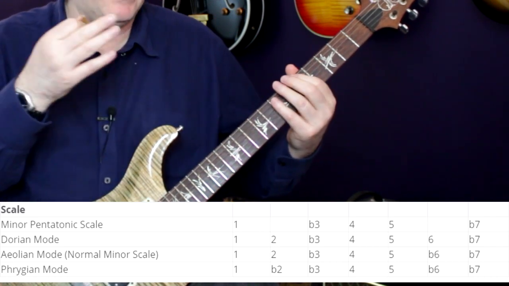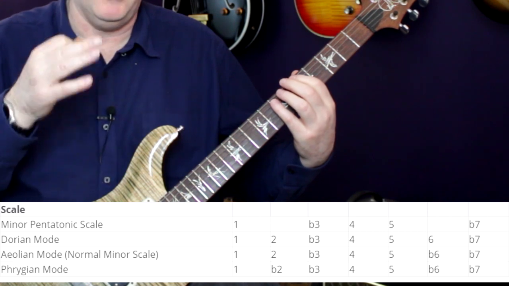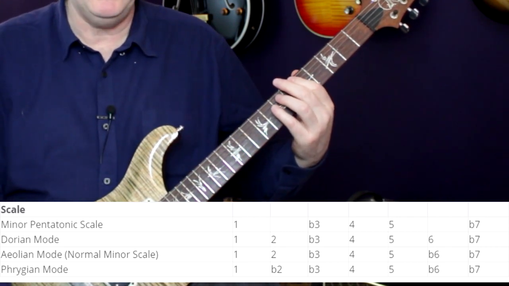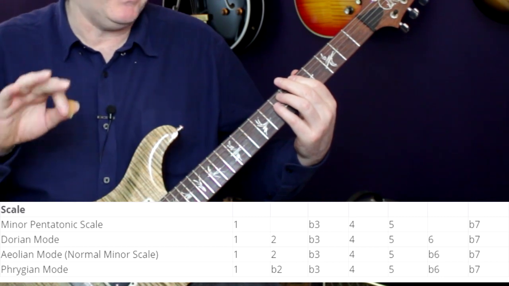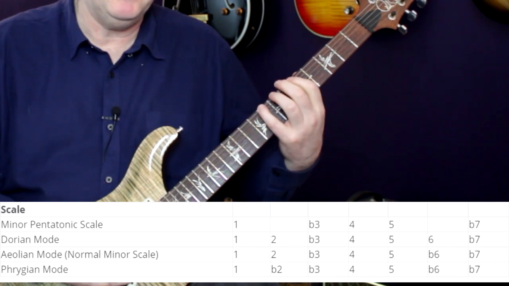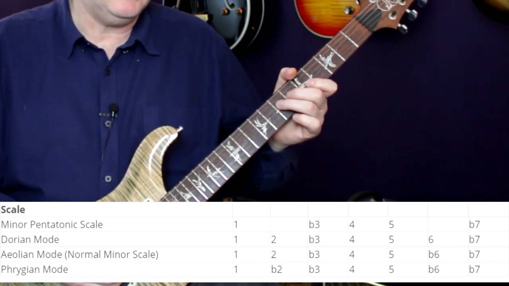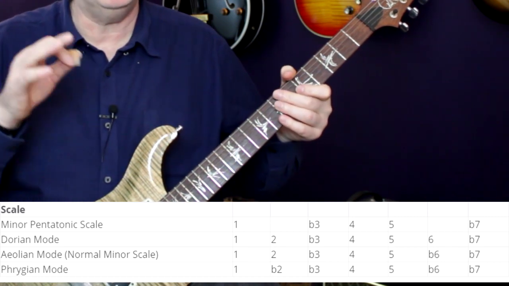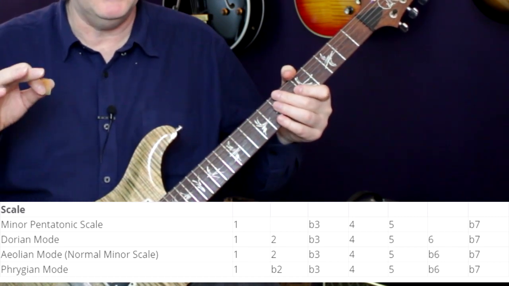Okay, so that gives us our natural minor mode, natural minor scale, or the Aeolian mode. What about the Dorian mode then? So if I have a look at that, let's look for the pentatonic in there again. And again, you can see it's right in there. You've got those same 5 notes in the Dorian mode as you do in the normal minor mode as well.